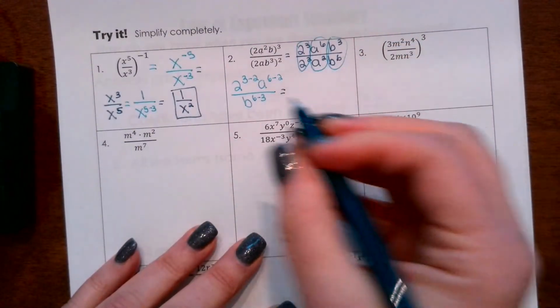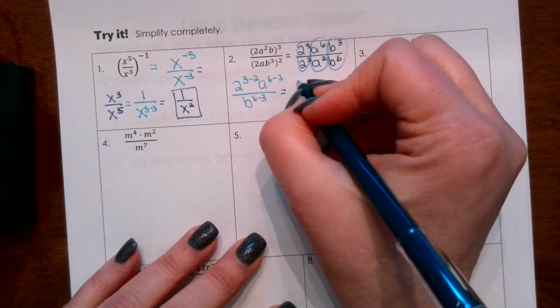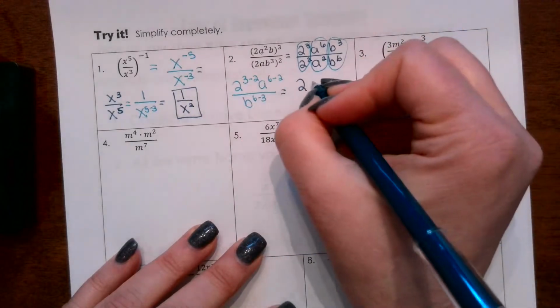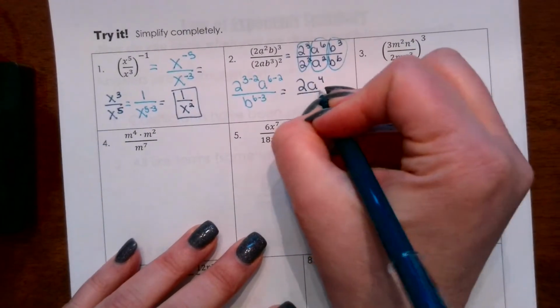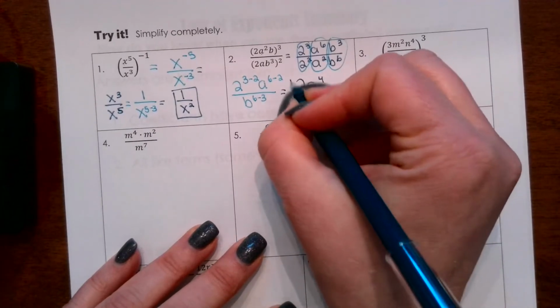Let's do our subtracting. I have 2 to the 3 minus 2, which is 2 to the power of 1, which is 2. A to the 6 minus 2, a to the power of 4, over b to the 6 minus 3, which is b cubed.